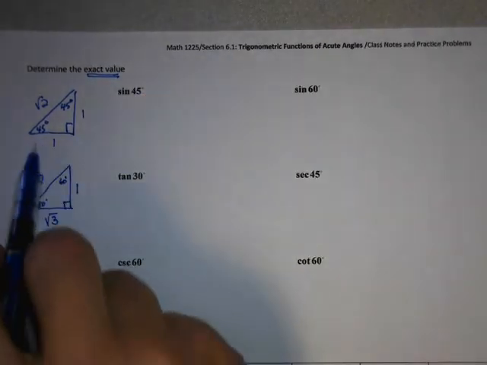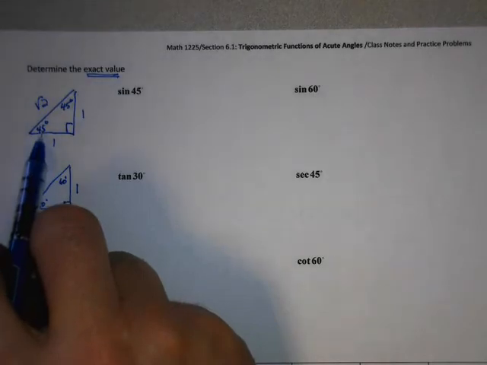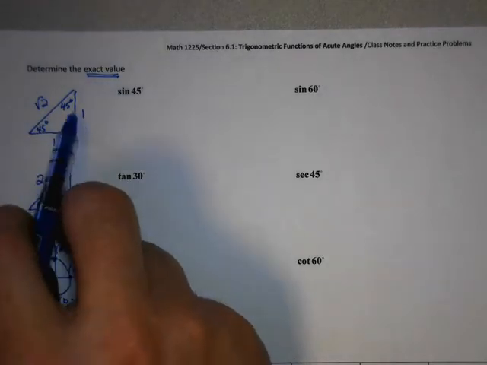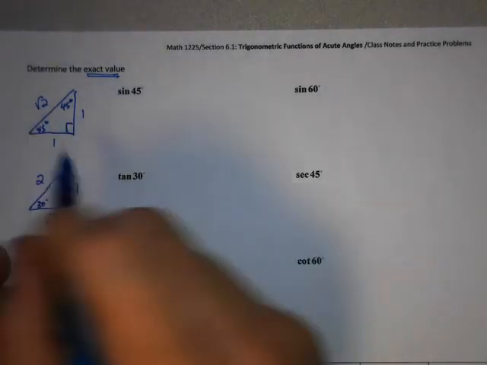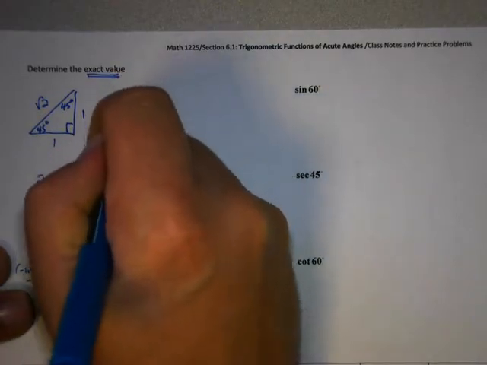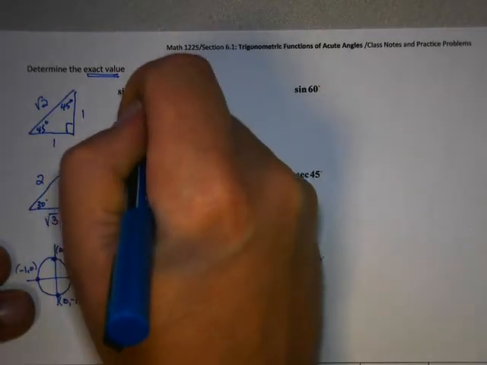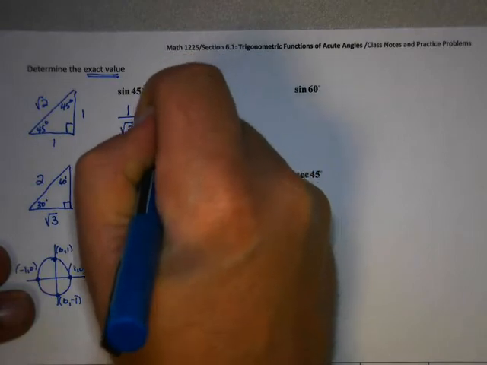So sine of 45, we're going to go to our 45, 45, 90. Sine is opposite over hypotenuse. So it's going to be 1 over the square root of 2, but we have to rationalize this, so this is the square root of 2 over 2.